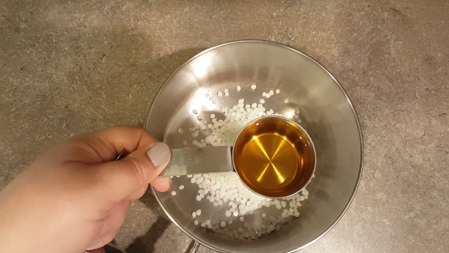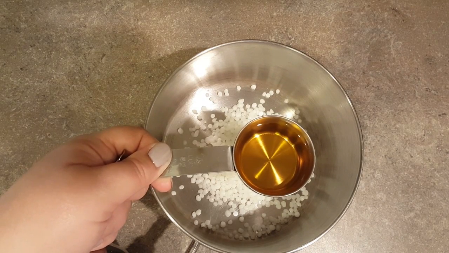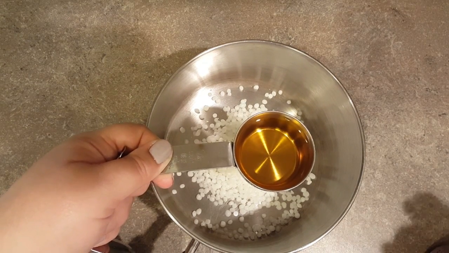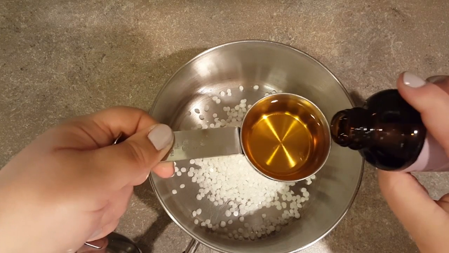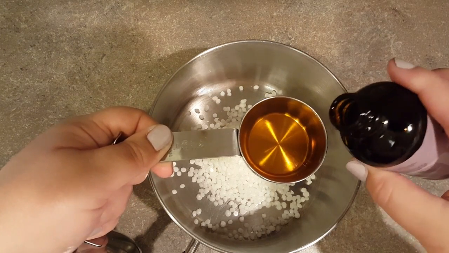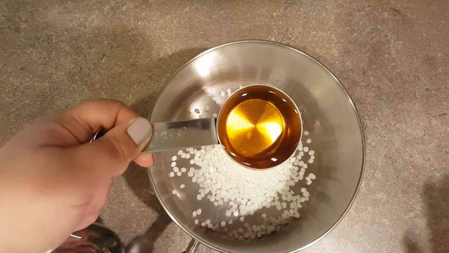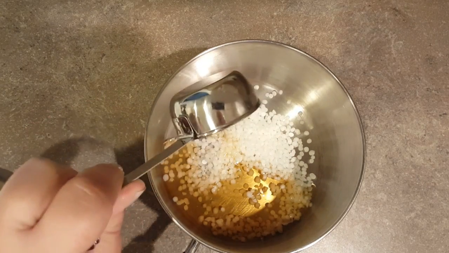And that is just shy, so I'm going to grab my other bottle. There we go. And just dump that right in with it.